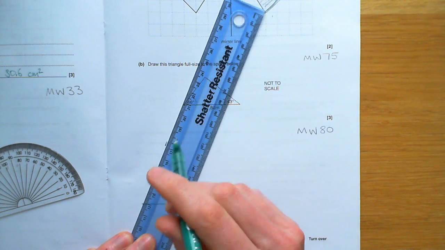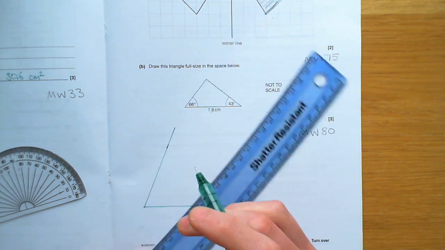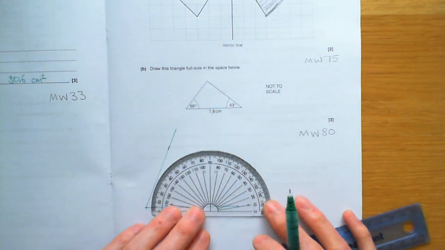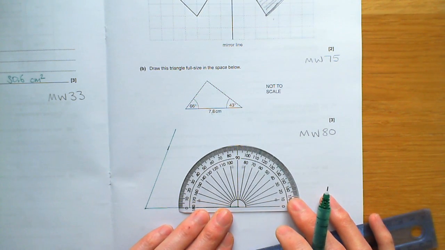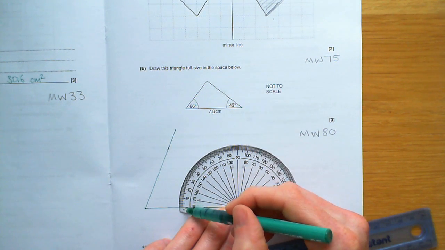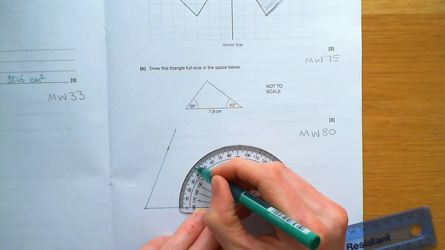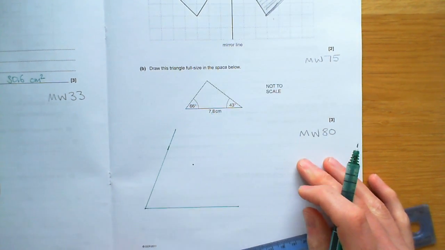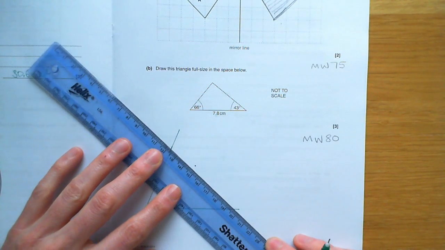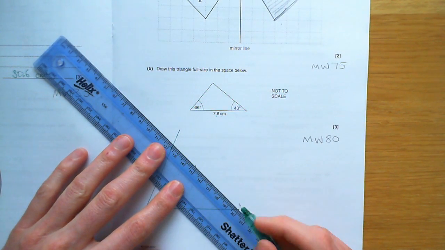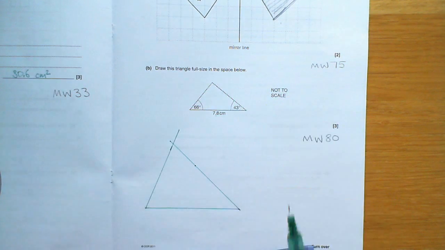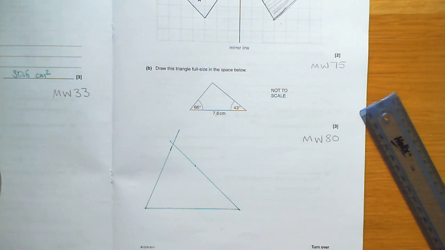I'm doing it in pen, you should be doing it in pencil in the exam. That line there. And then from this end, I need 43. This time it is the outside scale going up in tens. 10, 20, 30, 40. 1, 2, 3 is there. Nice and neatly. That's my triangle done.